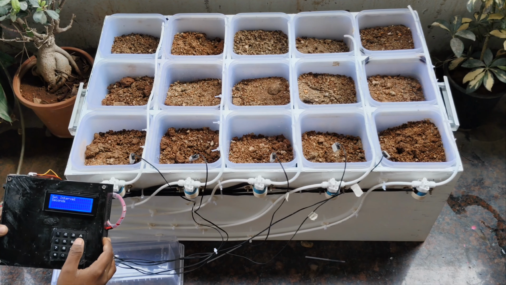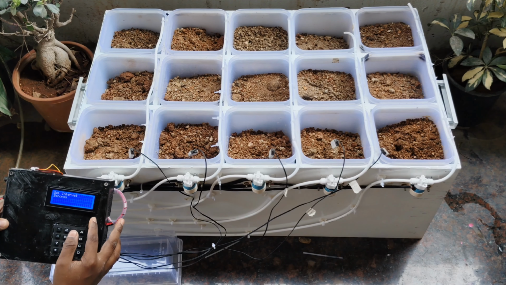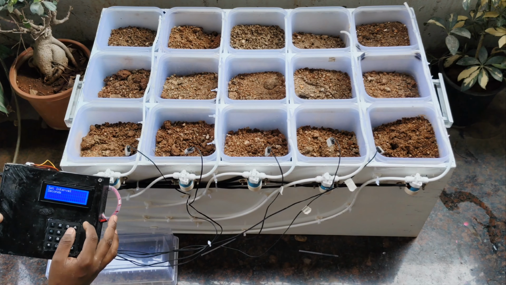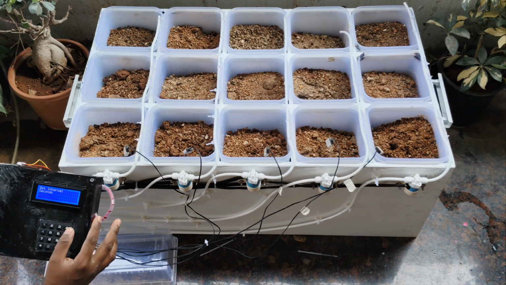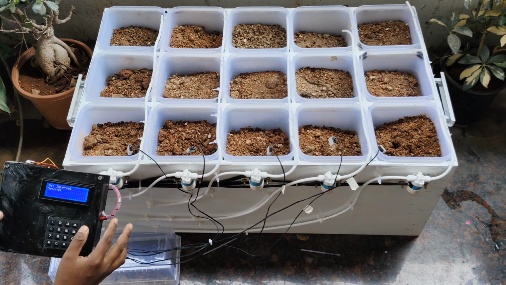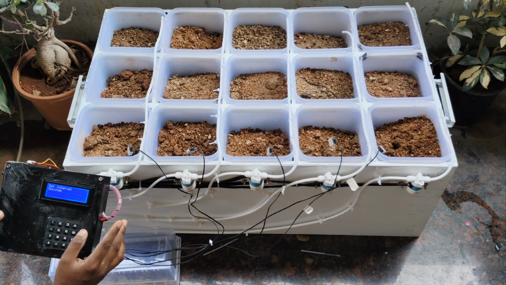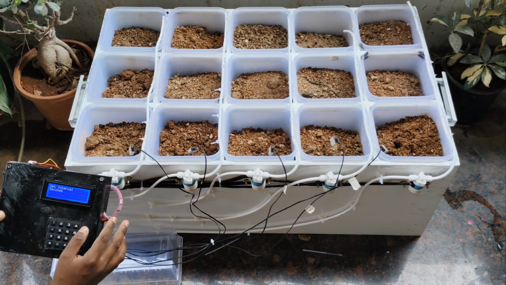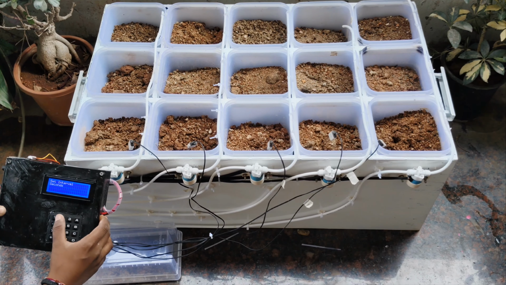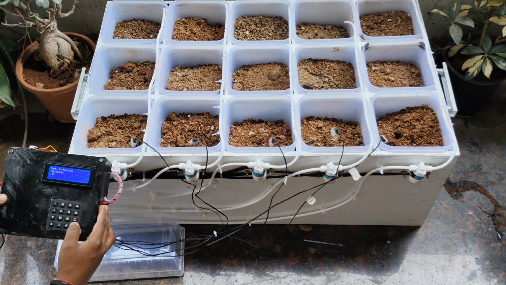It is asking for the set interval. The set interval is used by the device to store the values of soil moisture at those intervals. I mean to say, if I set 10 seconds, every 10 seconds the data will be stored in an Excel sheet. So I'm putting the time as 10 seconds and pressing to save.